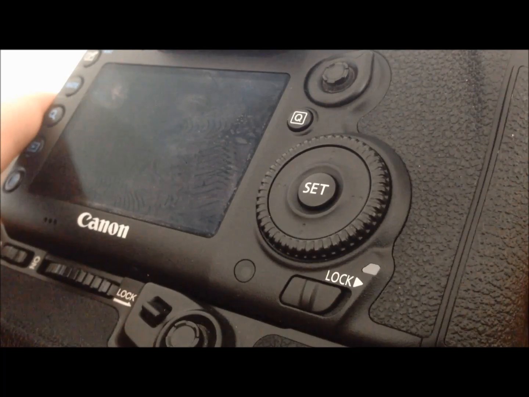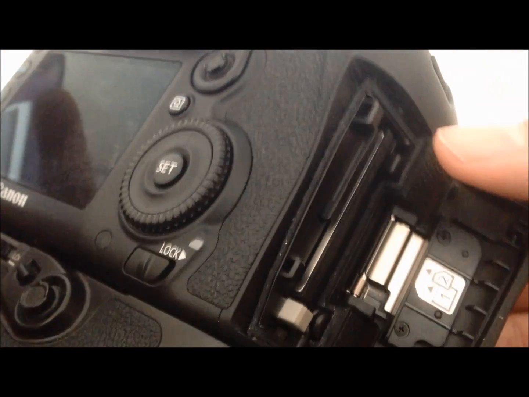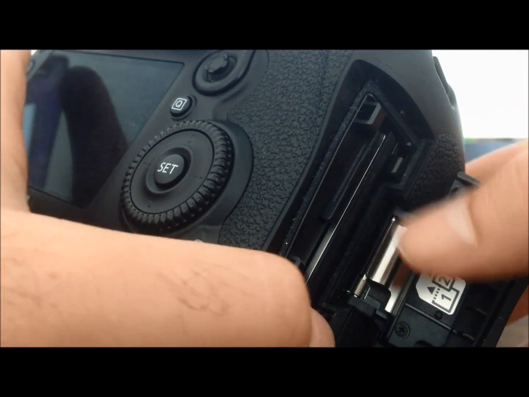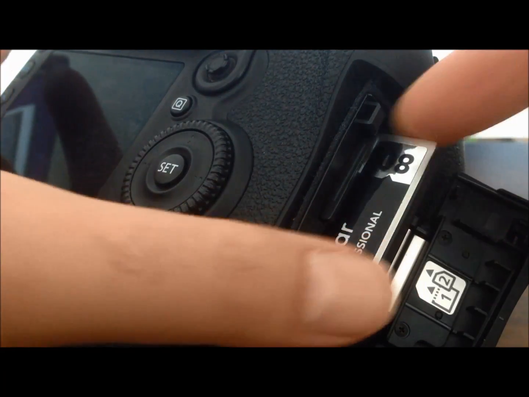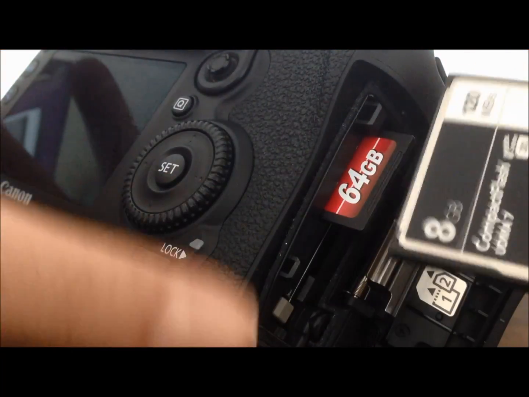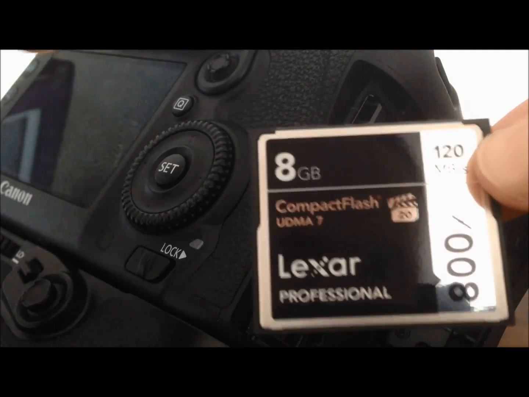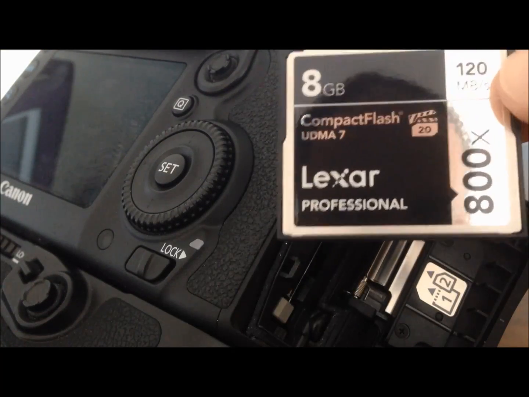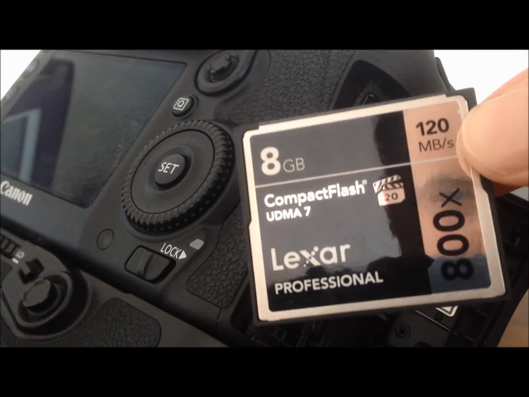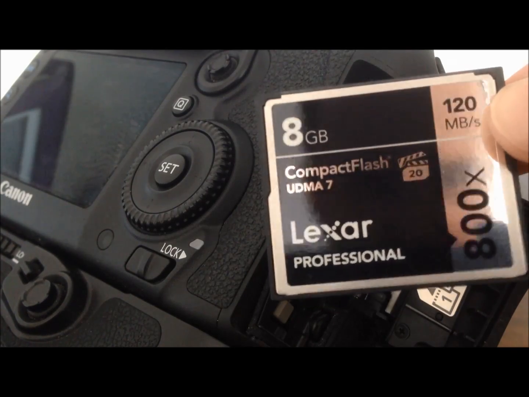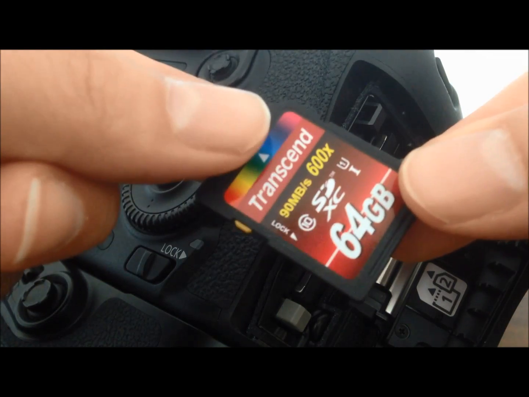One of the things I want to quickly talk about first is the way I use my memory cards. Now I have dual card slots in here. I've got the CF cards and I've got the SD card as well. At the moment I'm using mostly these anyway, Lexar 800 times 8 gig cards, and then the SD card is a much bigger one, a 64 gig card.